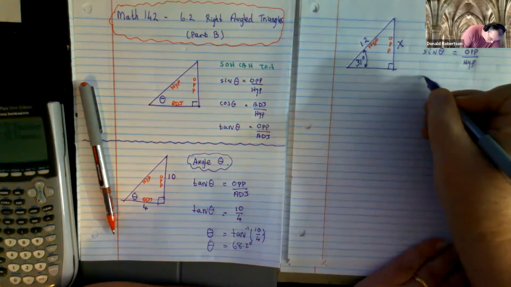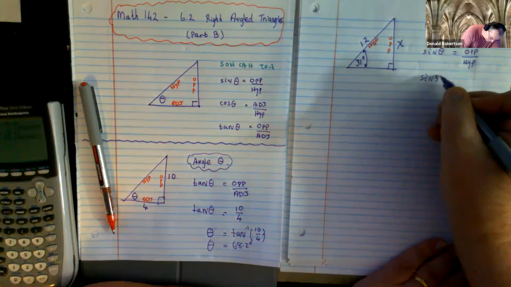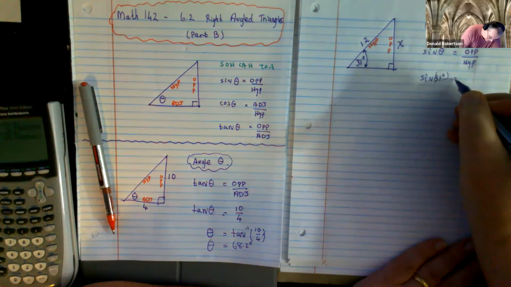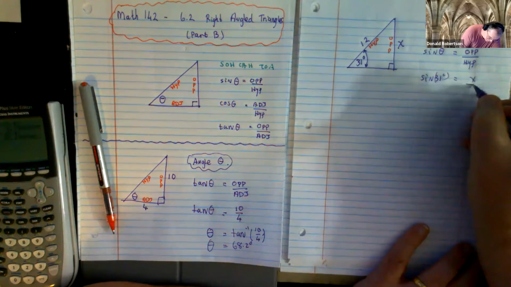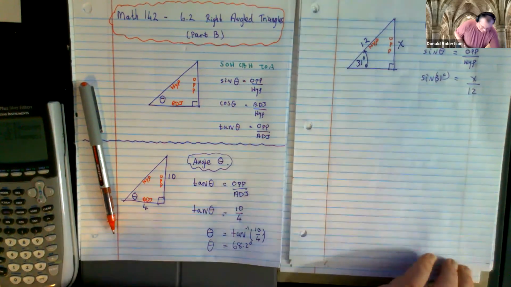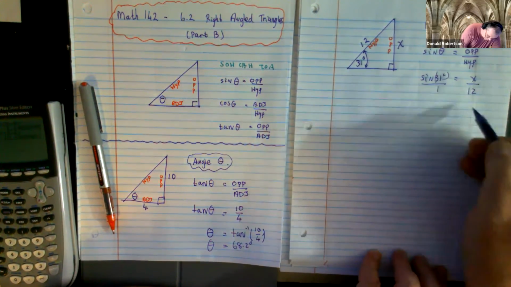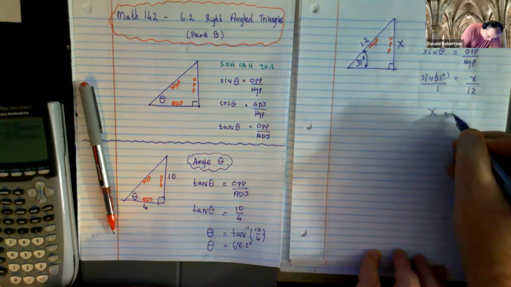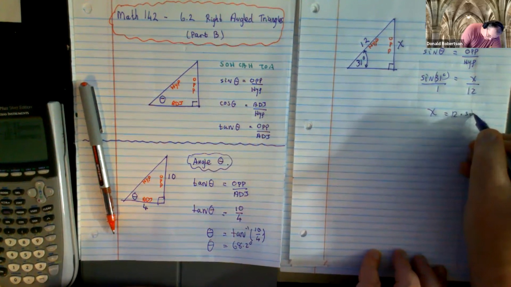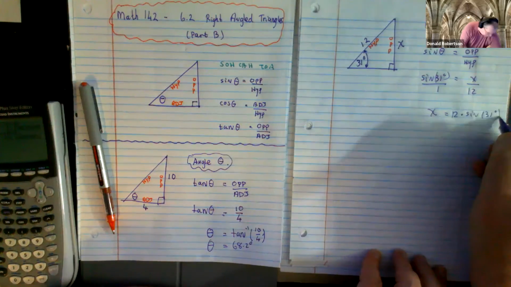And then I'll plug in what we know. It's the sine of 31 degrees, and this is going to be the opposite over 12. Now, you want to find x here. So you do a little cross multiply thing, and x is 12 times the sine of 31 degrees.